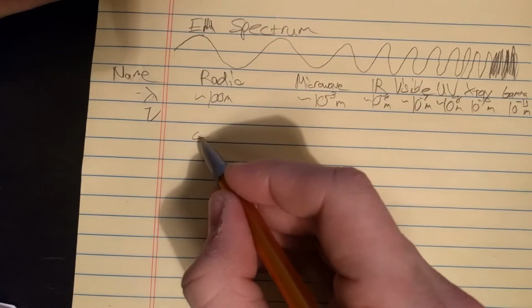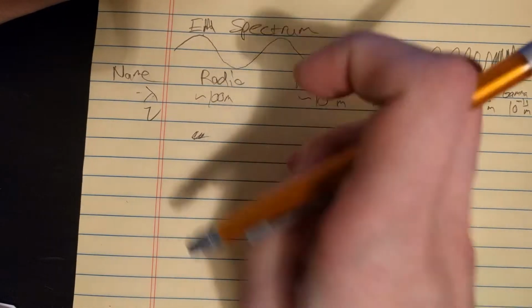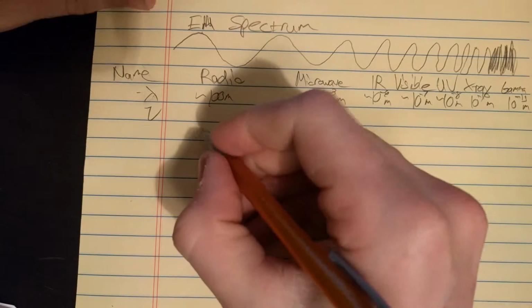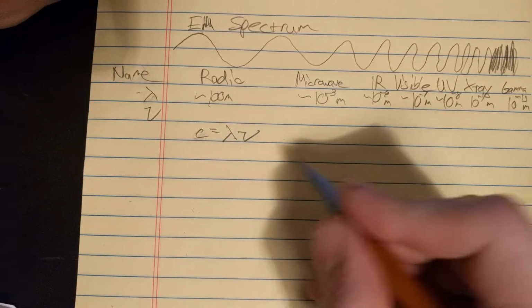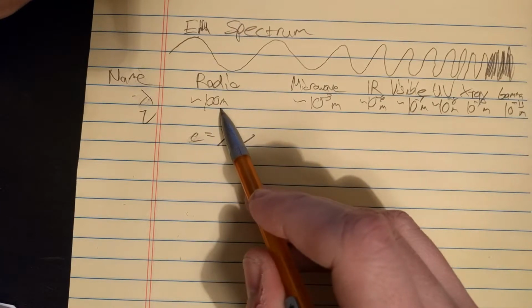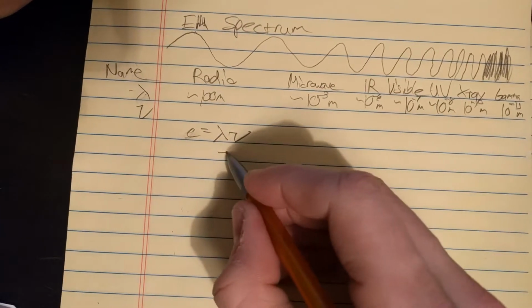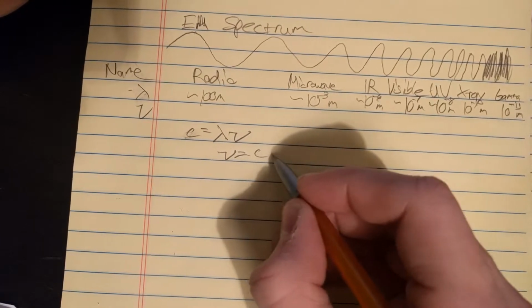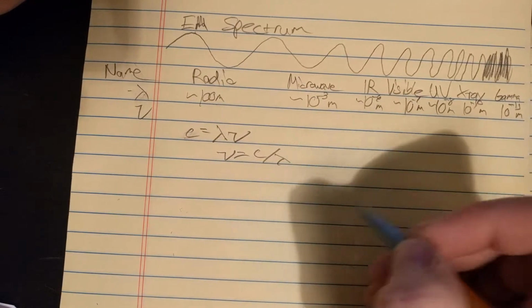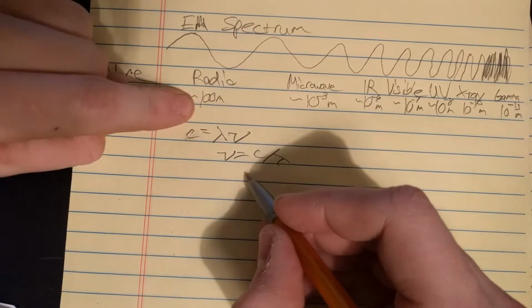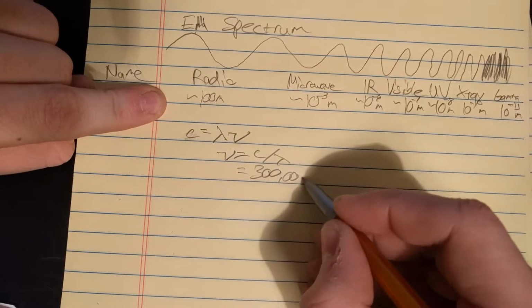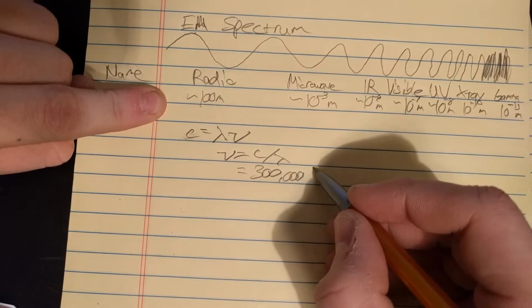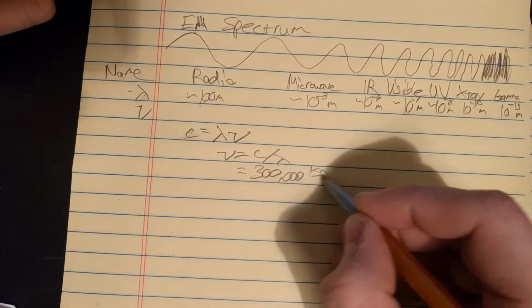Now if we use the equation, c, the speed of light, equals the light's wavelength times the light's frequency, and we solve for the frequency, we get nu equals c over lambda. So radio waves have a frequency of 300,000 kilometers per second.